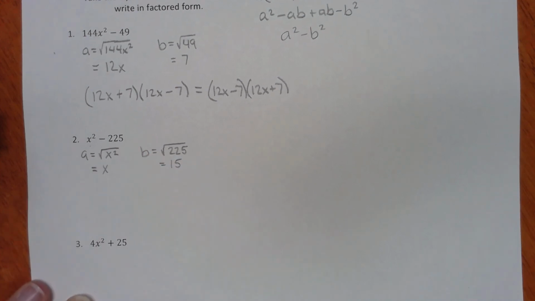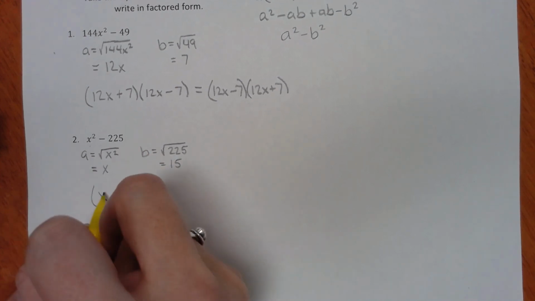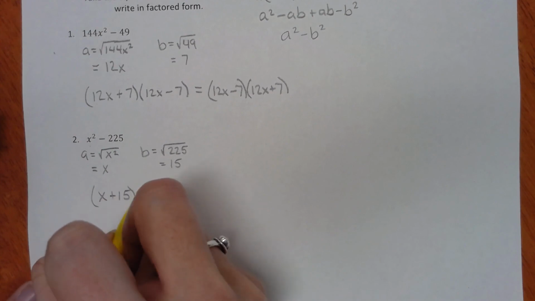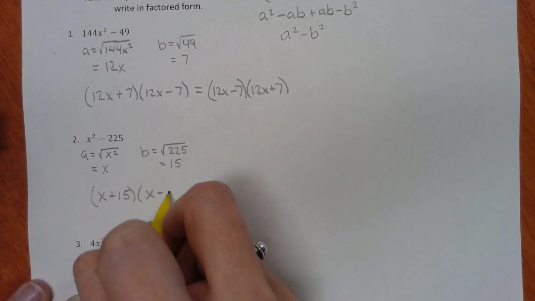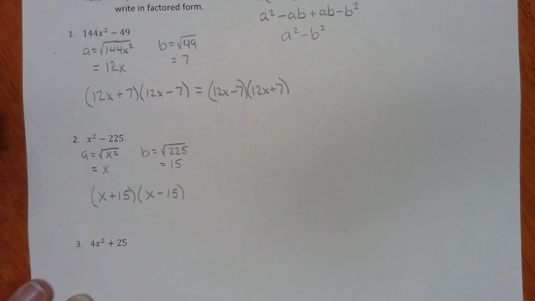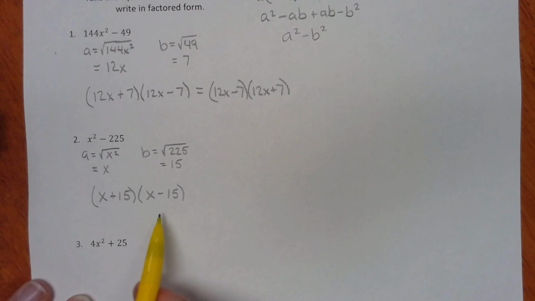So again, we write it in our factored form using those terms. We have x plus 15 and then x minus 15. And that is it. You can distribute this back together to check that it equals the original problem.